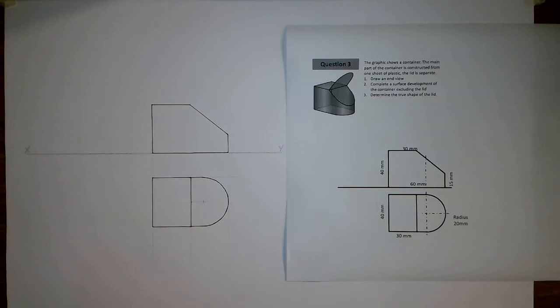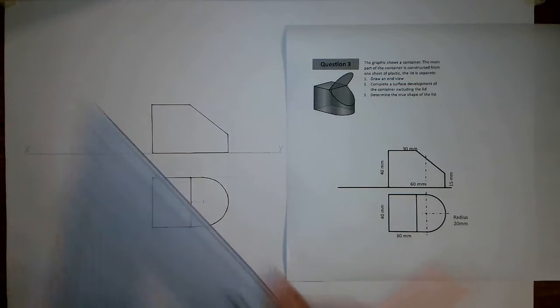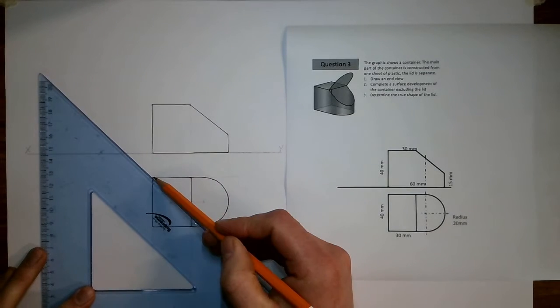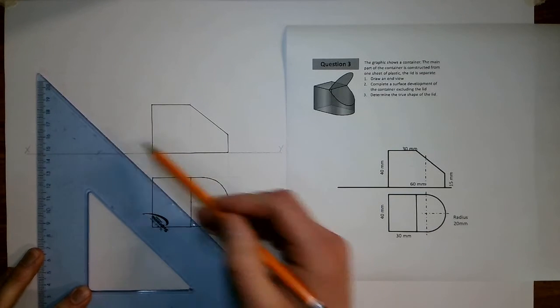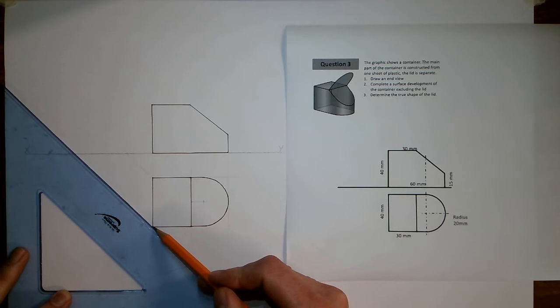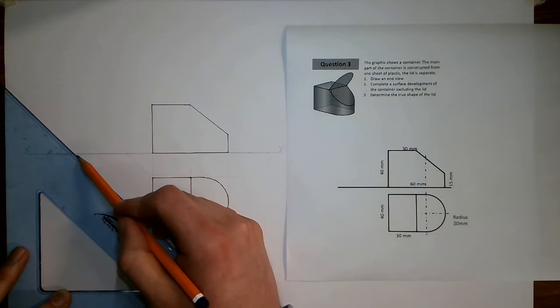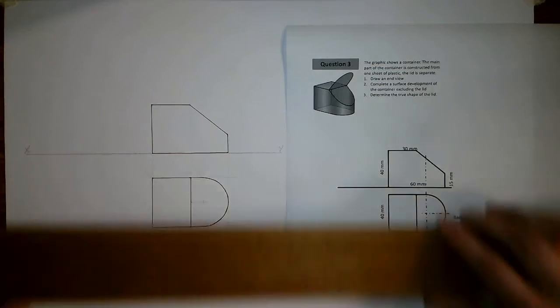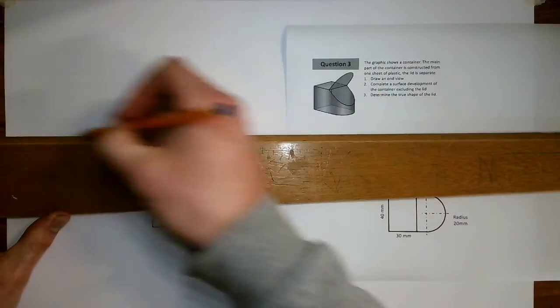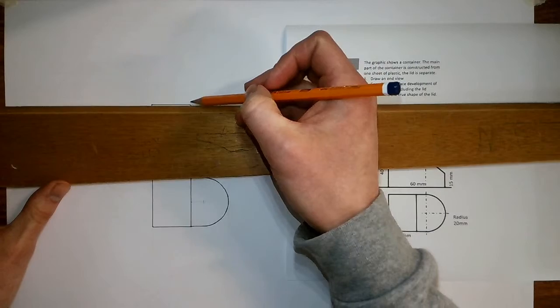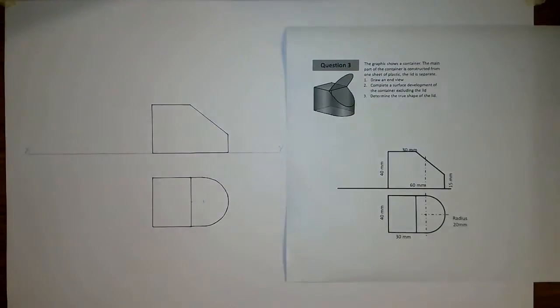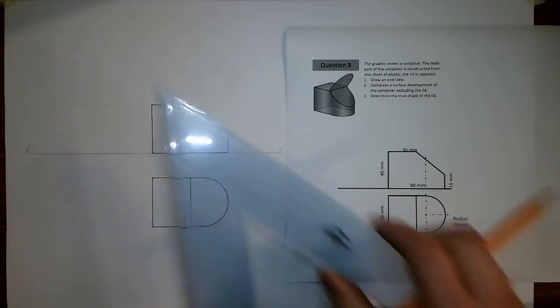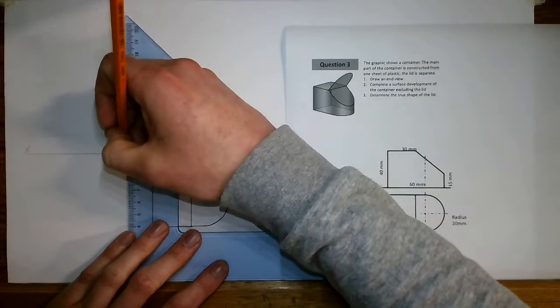So we need to draw the end view first. We can take these lines up at 45 degrees from plan. So I take them two points up at 45 degrees. Then your heights from elevation will just come straight across. So there is only the two heights. Alright, and draw your lines up.